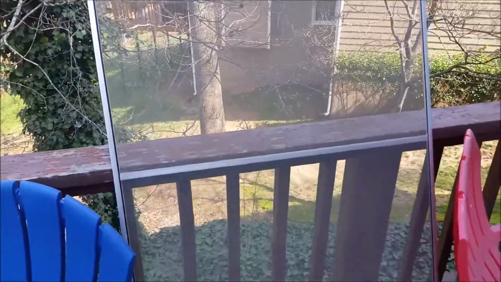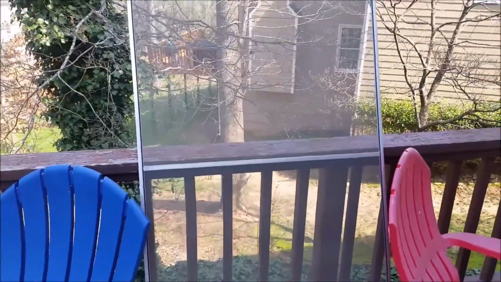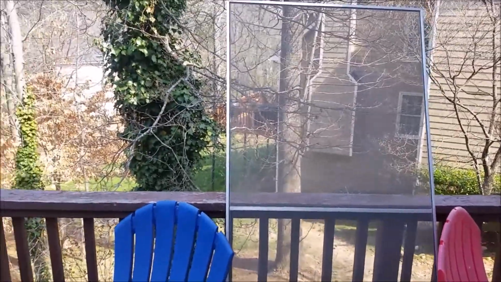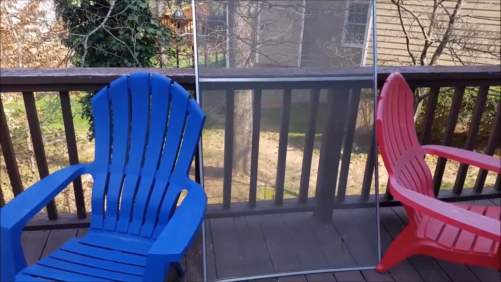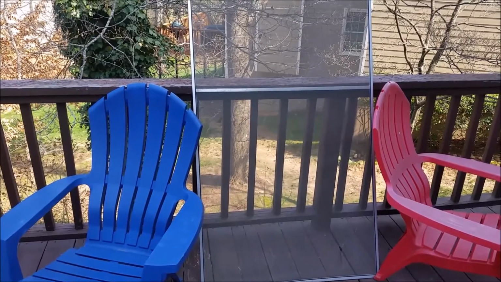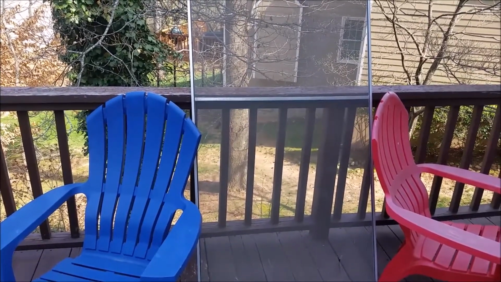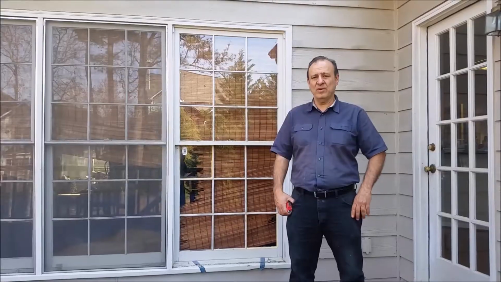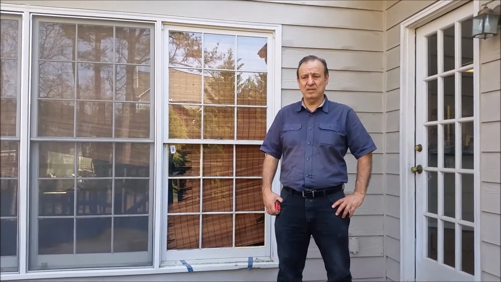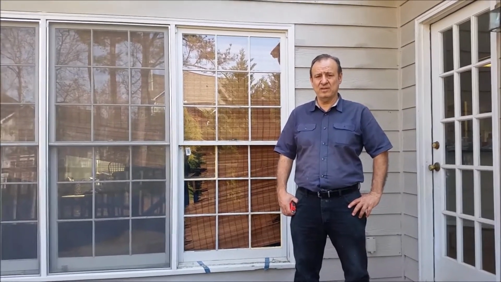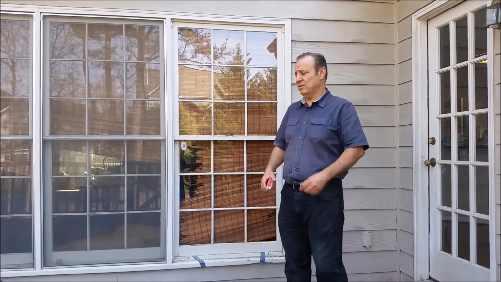So what I want to show you is how to construct a window screen similar to it. I already measured it, but I want to show you how to take measurements of a window without making mistakes, and then construct the window screen. When you're actually going to build a window screen, the first thing you need to do is measure the dimensions of the screen, and I want to show you how to do it.